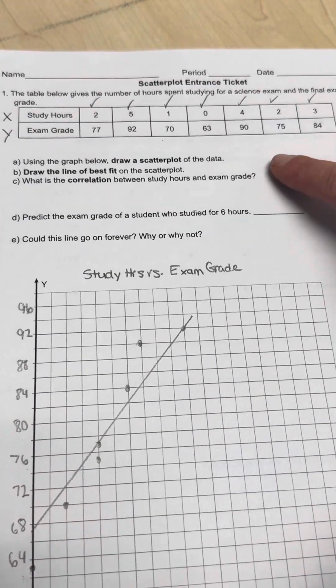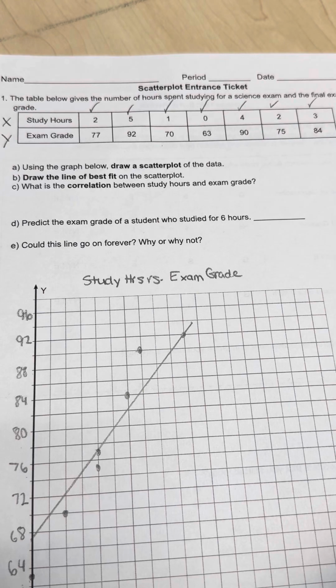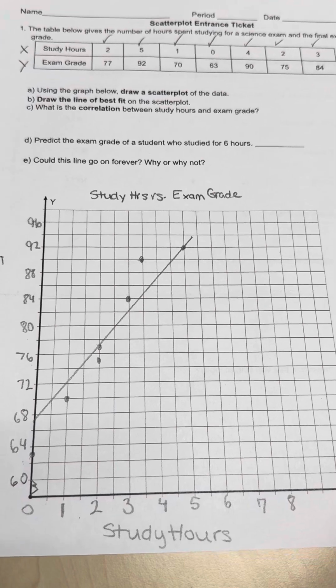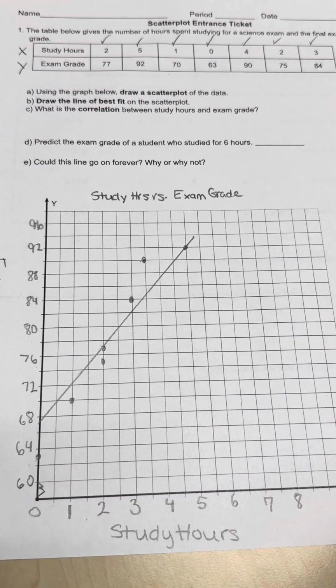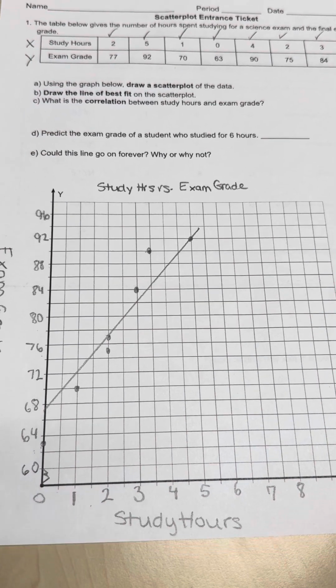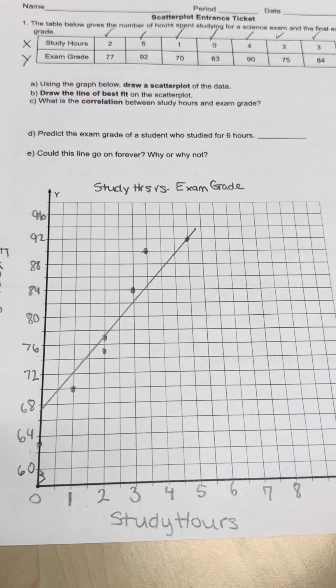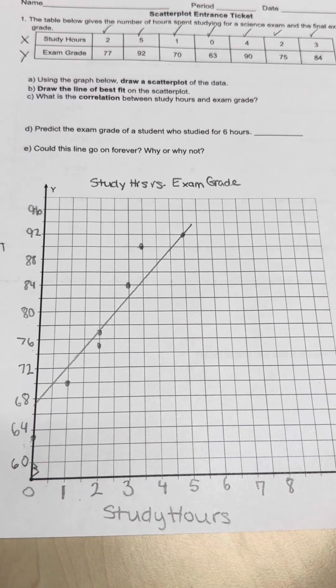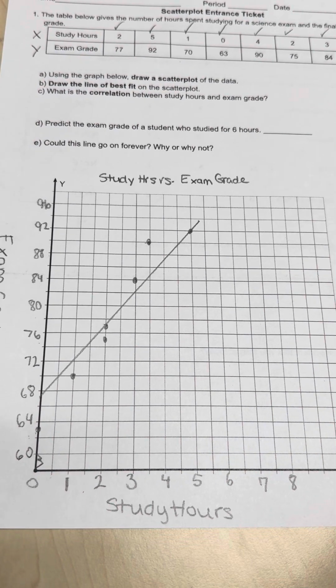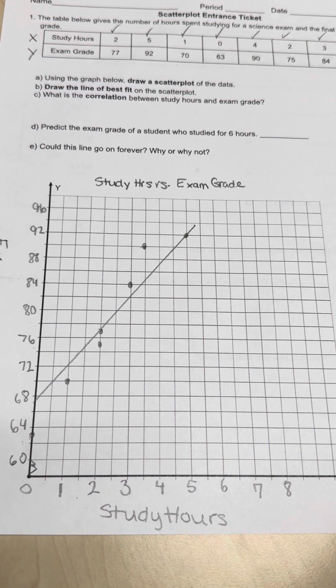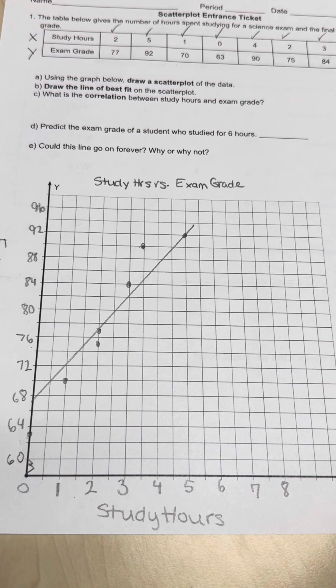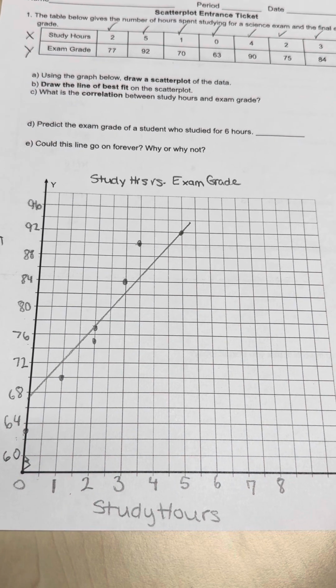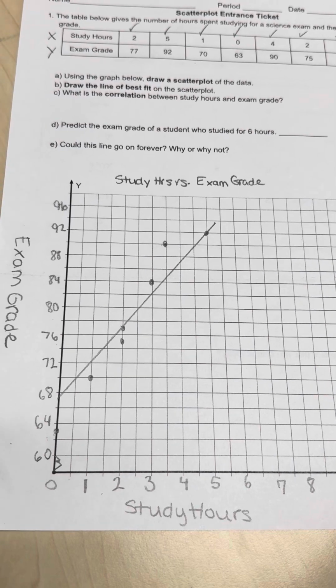So using this, we're drawing the scatter plot that's already done, drawing the line of best fit we just did. What's the correlation between our study hours and our exam grade? That just means like what's happening as X is going up, what's also happening with Y. Generally speaking, as our study hours are increasing, overall our grade is increasing as well. So this is a positive correlation, but it is that as X is going up, or our study hours is going up, so is our exam grade.